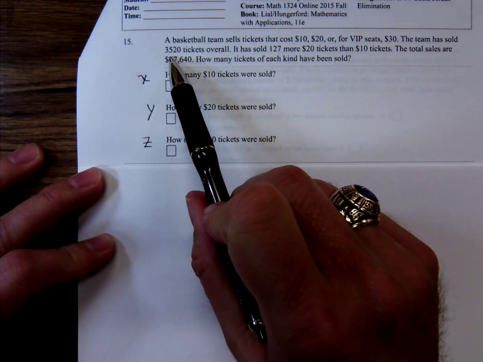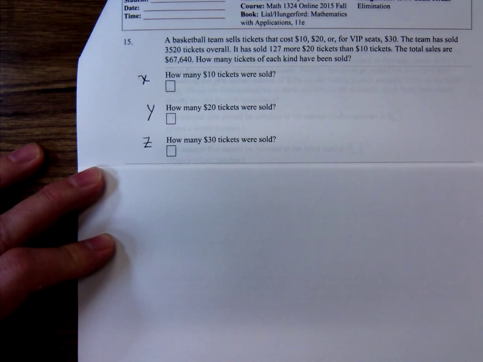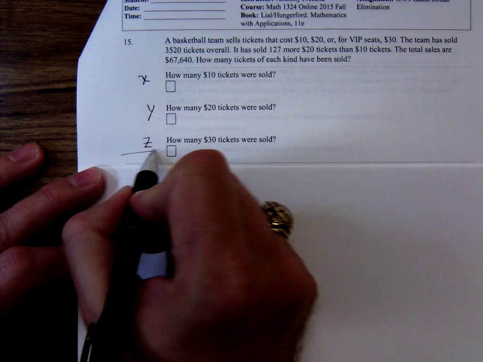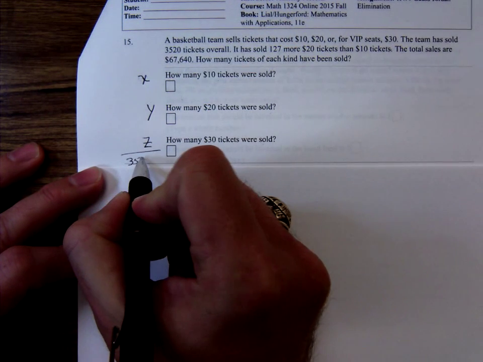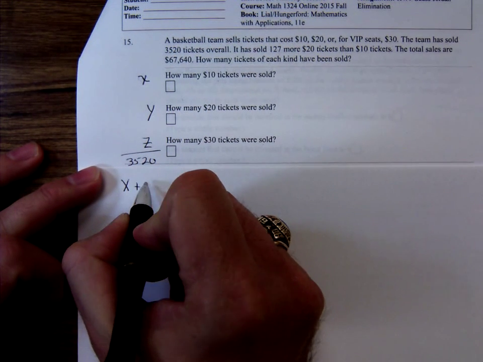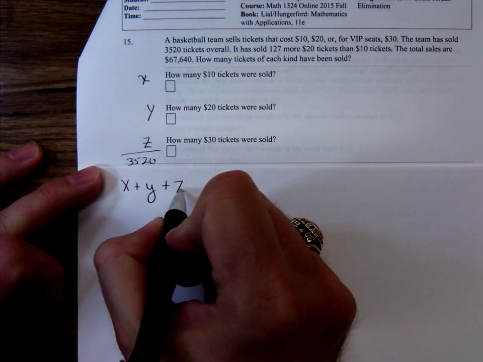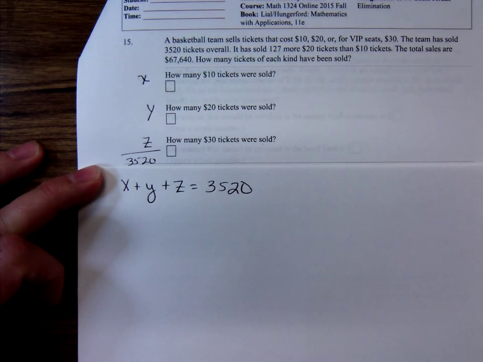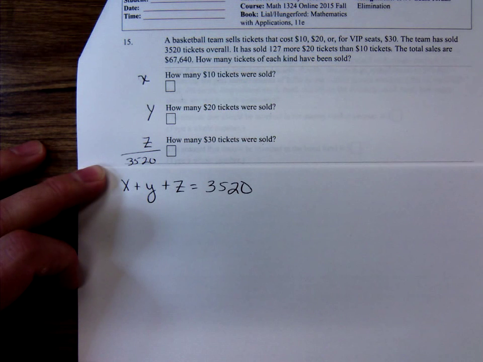The team has sold 3,520 tickets altogether. That would be a total of the number of tickets. So here's one equation we have. We're going to try to get three equations. x plus y plus z equals 3,520.